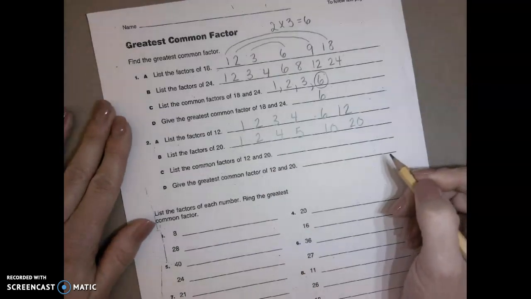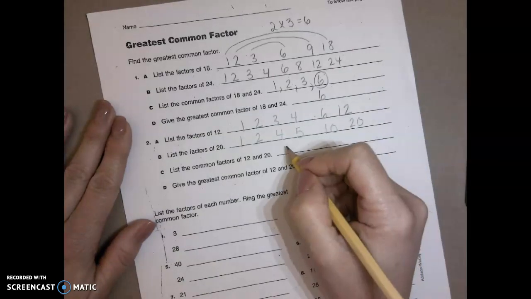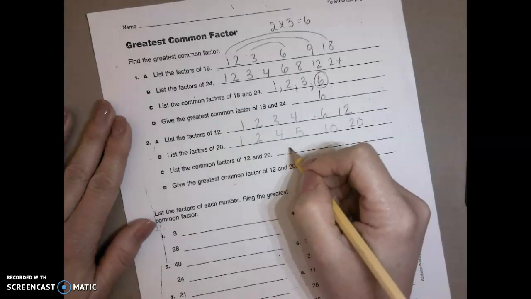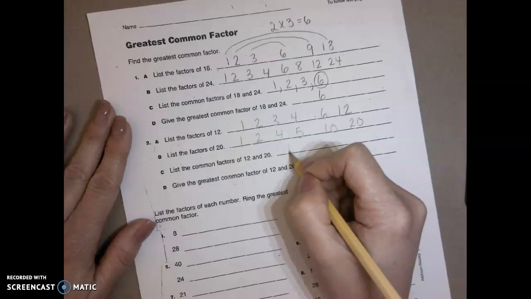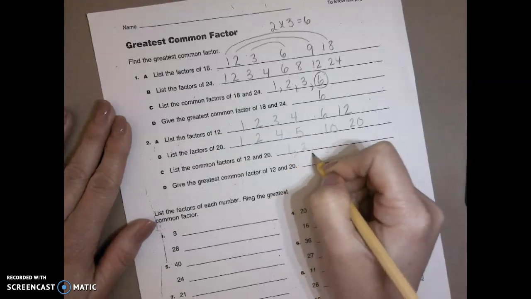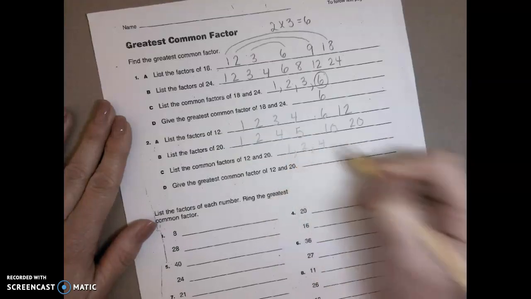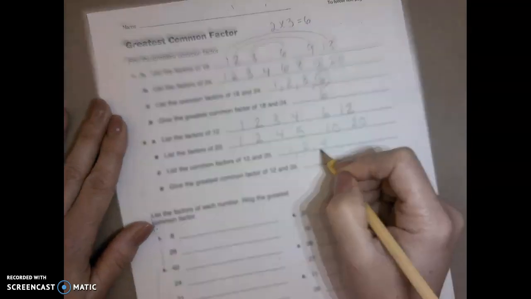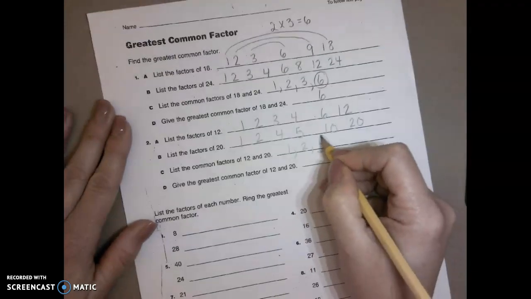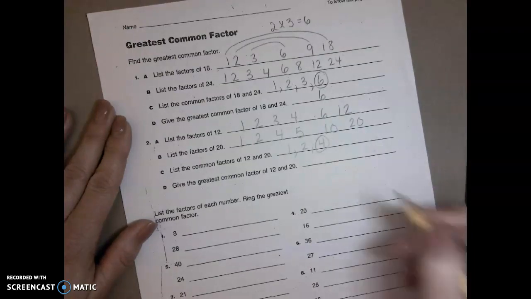And then I'm going to go ahead and compare, looking for common factors. The common factors of 12 and 20 are 1, 2, and 4. Then I'm going to go ahead and circle my greatest common factor, which is 4.